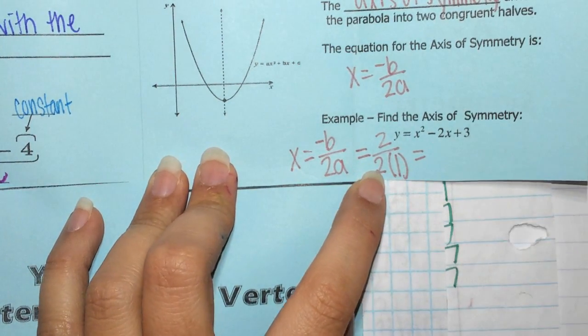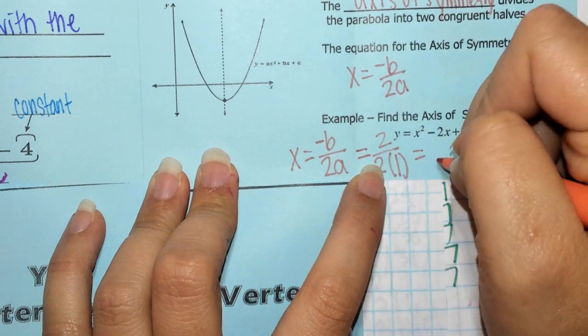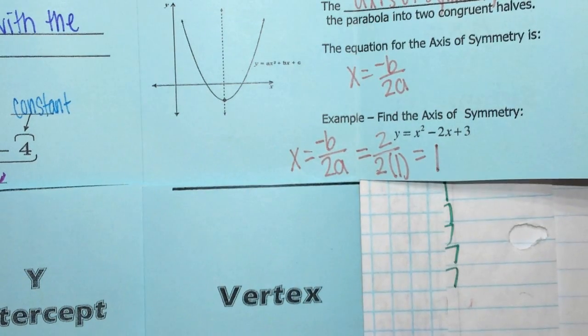What is 2 times 1? 2. What's 2 divided by 2? 1. So your axis of symmetry is? 1. Ta-da! That's all you do.